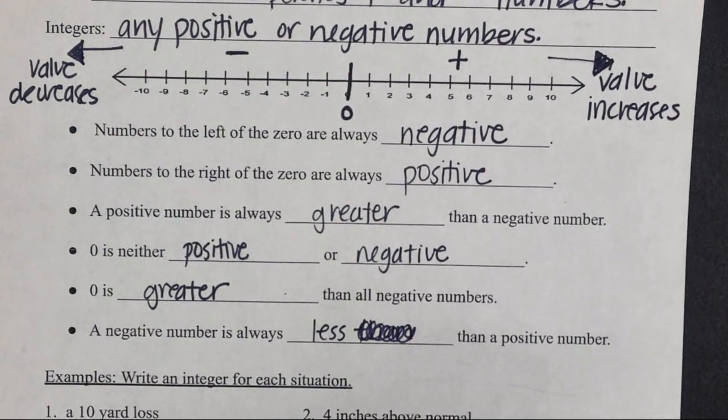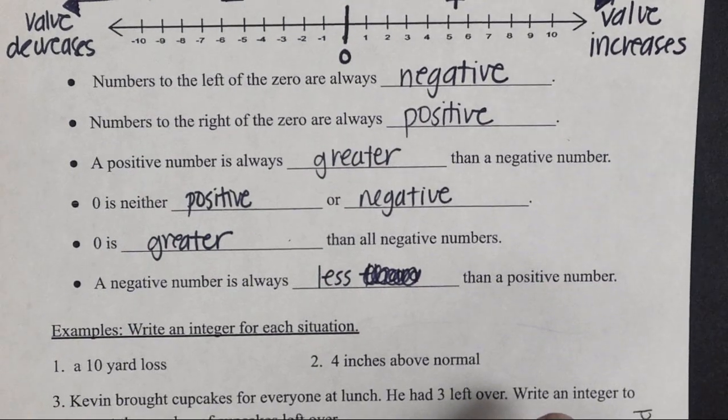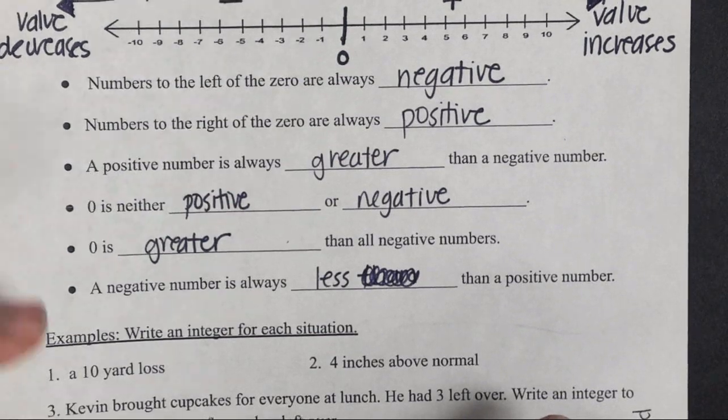Okay, so let's look for a second. I'm going to flip this over so it's on the video too, but if we think about situations where we're dealing with negative and positive integers, of course, to me, one of the best examples is temperature. Anything below 0 is, well, actually, technically, anything below 32 is freezing.